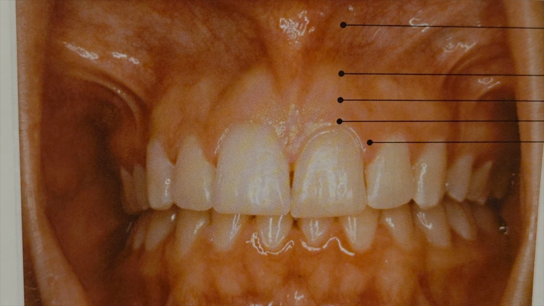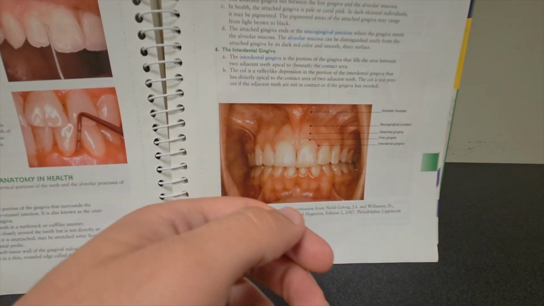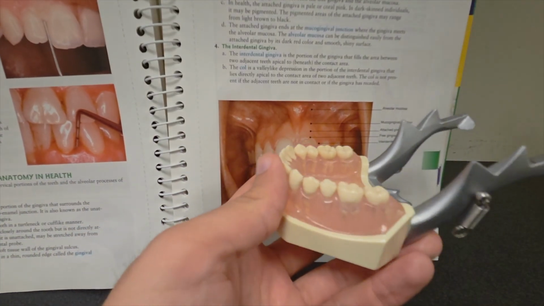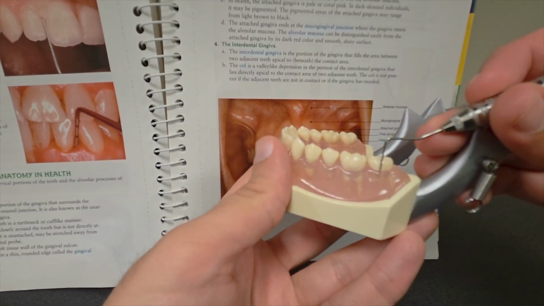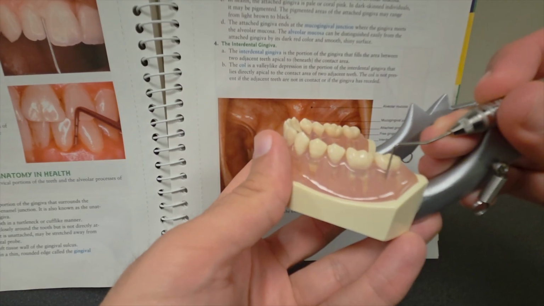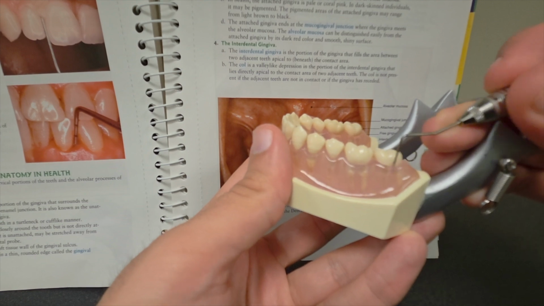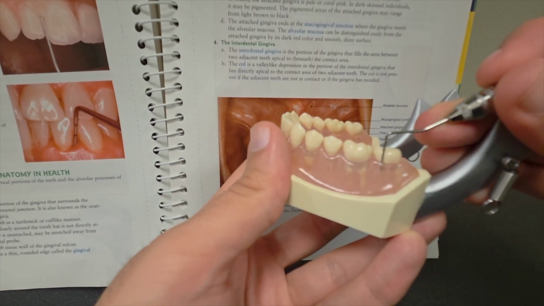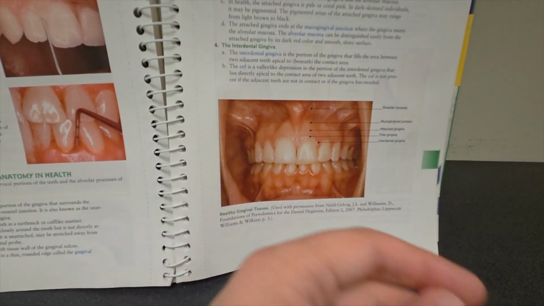So if we zoom out here, I want to go back to my model. That gingival sulcus is where that probe is ending up. Right to the bottom, however far down is to the base of that pocket, that is our gingival sulcus. That's where we're getting that probe in there and measuring around. So let me go back to our picture.